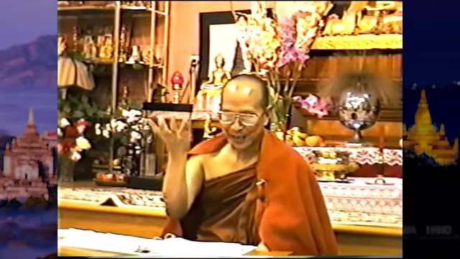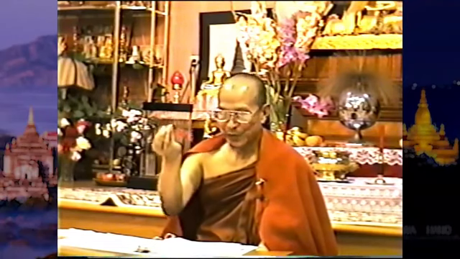And there you will have no physical body, just cheta and chetasikas functioning. The first cheta that arises in that realm will be the first Arupavachara jhana, I mean resultant consciousness.